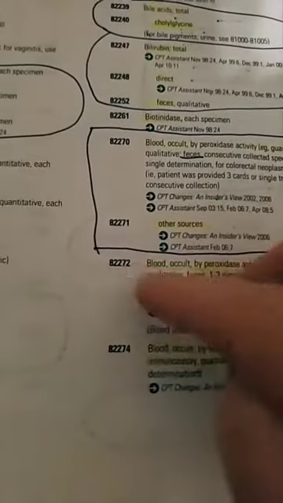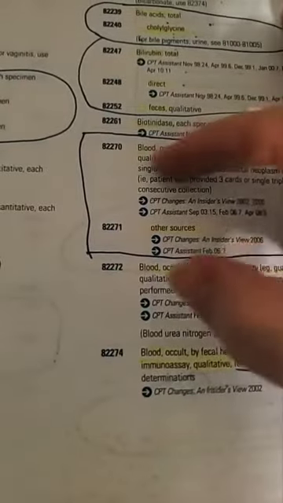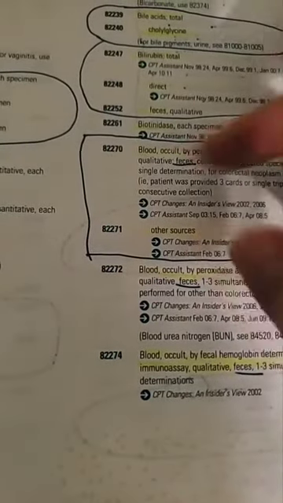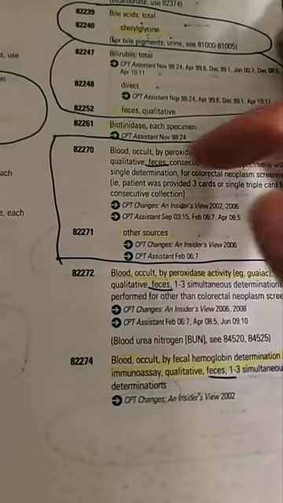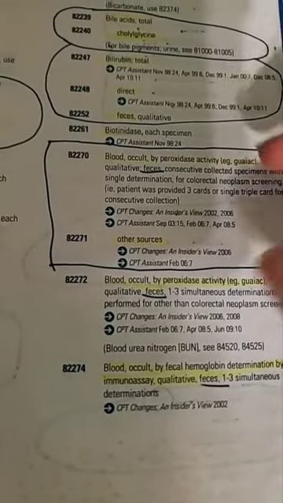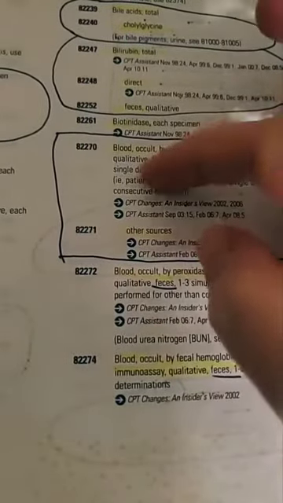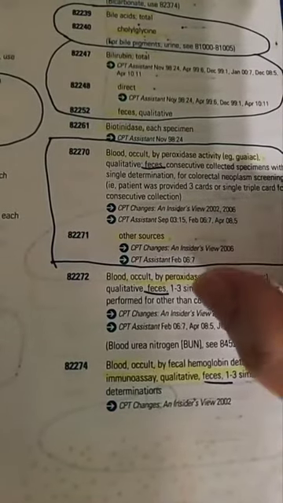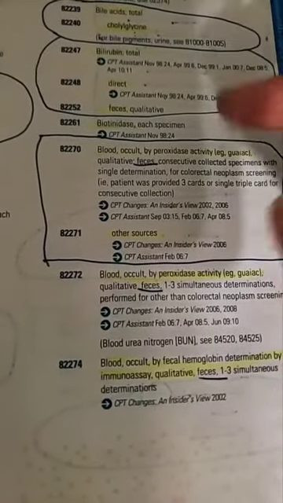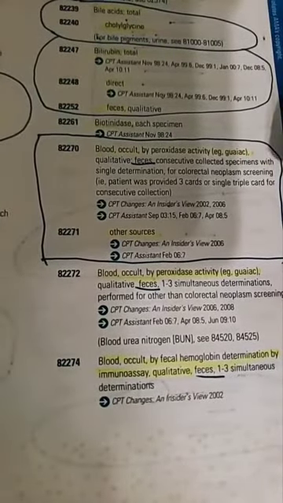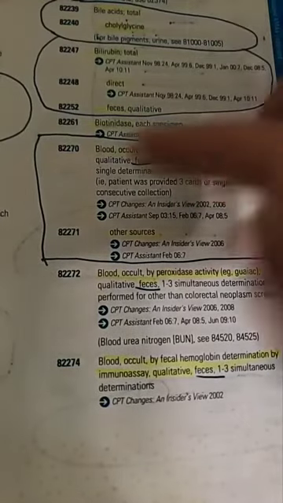Okay, so our differences, the 70, 71, and 72, were all under blood occult. Again, I don't have what's marked different next to the code, so now I get to go figure it out. Both are feces, both are blood occults, both are peroxide, both are activity, they're guaiacs. One of them's qual, one of them's qual. Good gracious. This is 1 to 3 stimulants, and this is consecutively collected specimens with single determinations. Single?